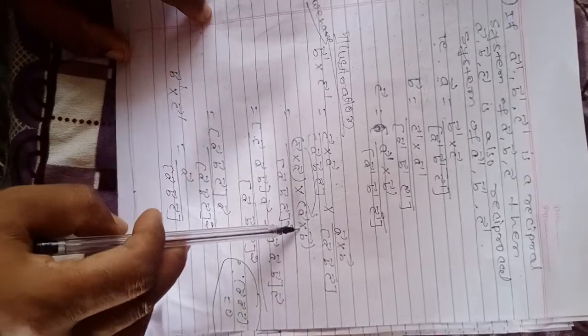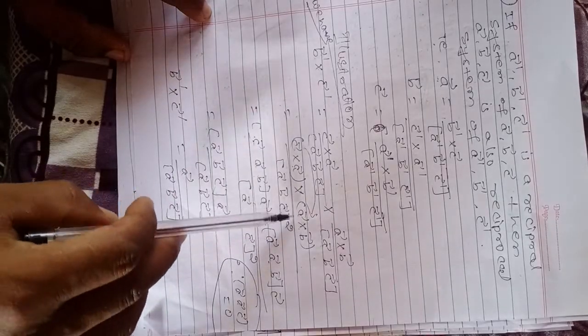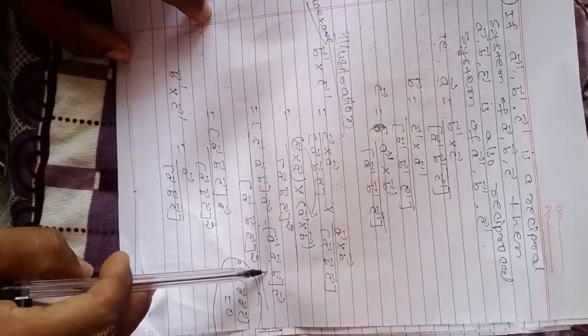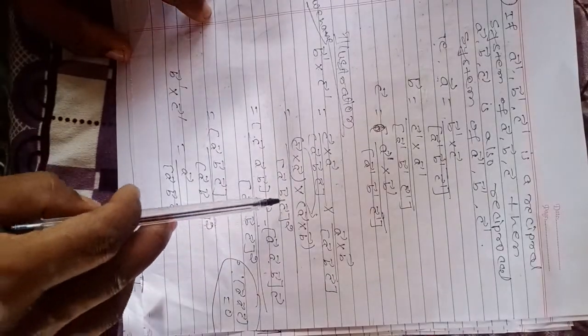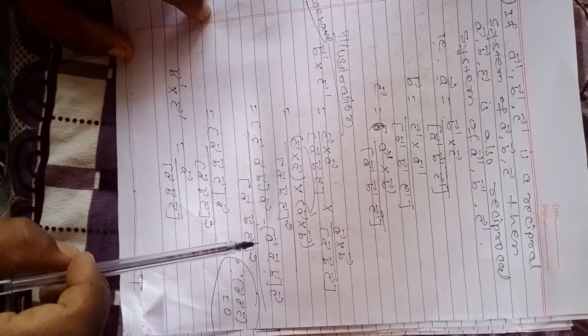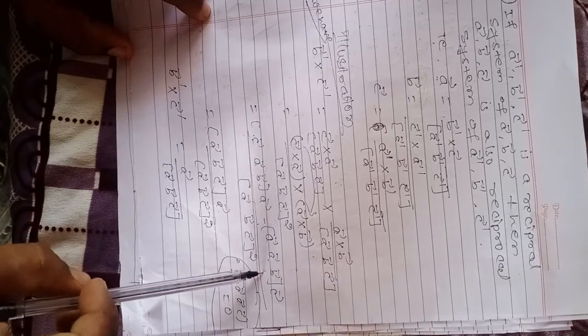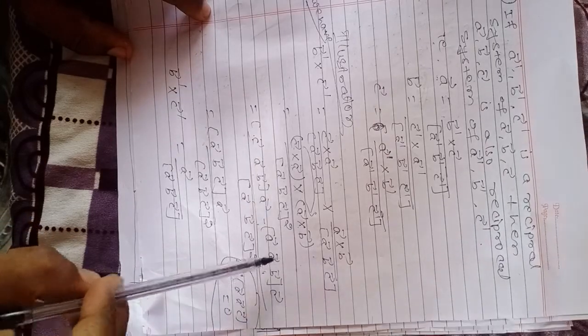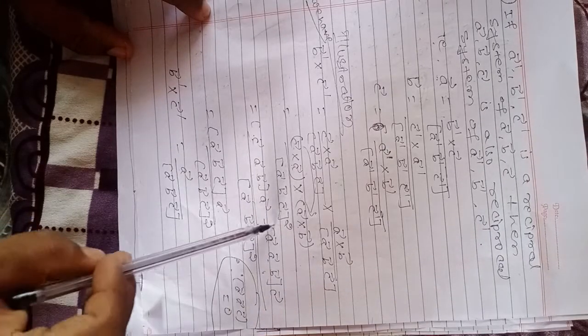Then a with a vector, b vector, c vector, and c as it is, with the same denominator. As you know, if any two vectors are the same in the scalar triple product, it will be 0. So this term will be 0.